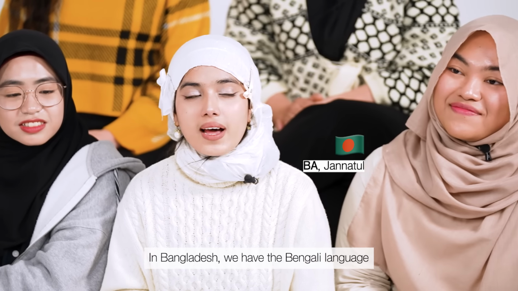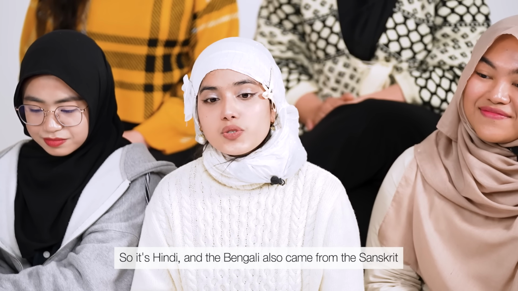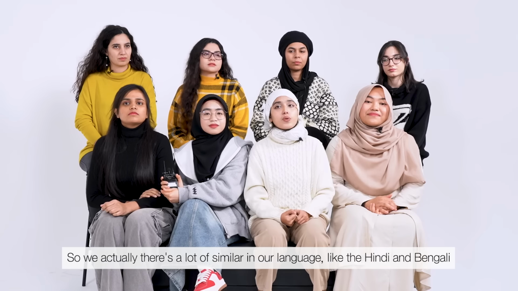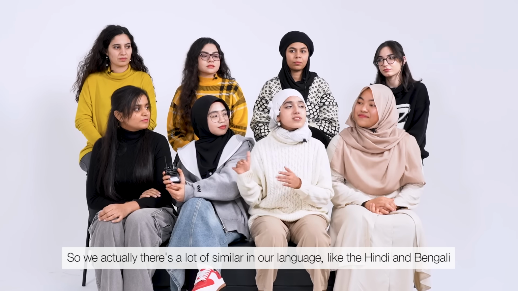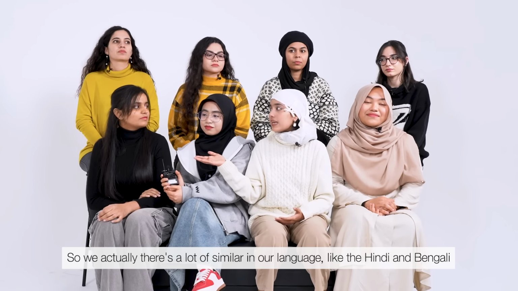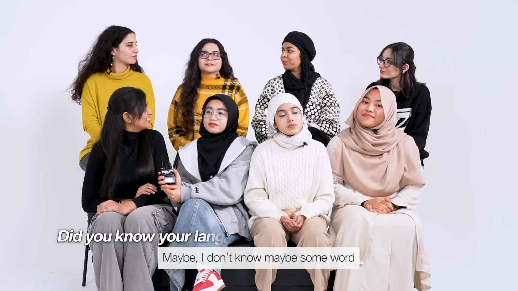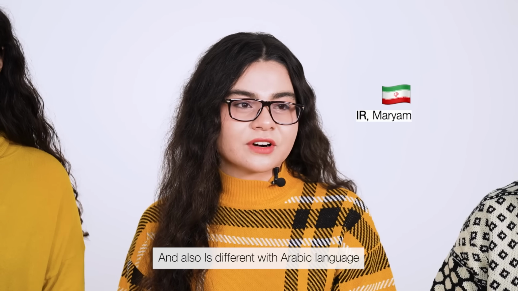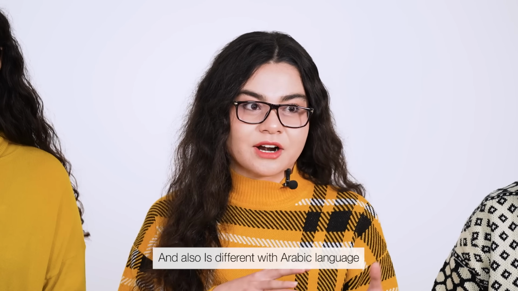In Bangladesh, we have the Bengali language. So it's Hindi and the Bengali also came from the Sanskrit. So there's a lot of similar in our language, like the Hindi and Bengali. Maybe some words, and also it is different with Arabic language.